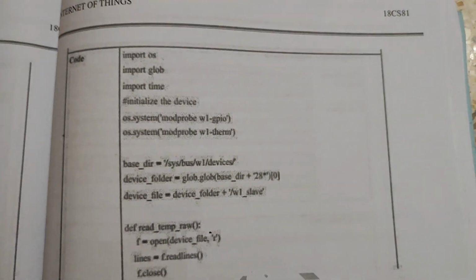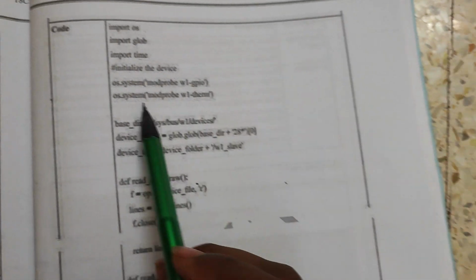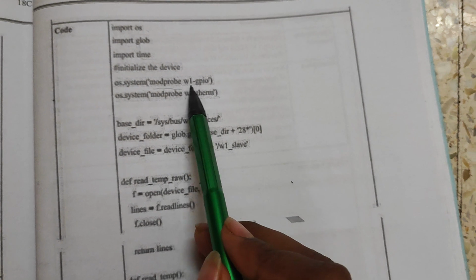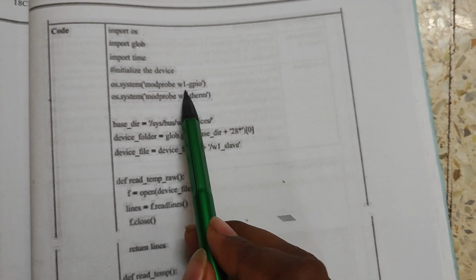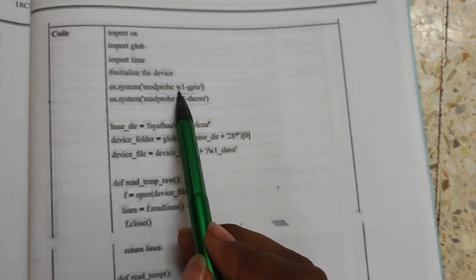In the code, you're importing os. You're importing the operating system. You're importing glob and time. So what you're doing is os.system. You're making the module to probe w1-gpio. So your w1-gpio and then w1-therm. So whatever this W1 is, it's your value, okay, before you go to devices.